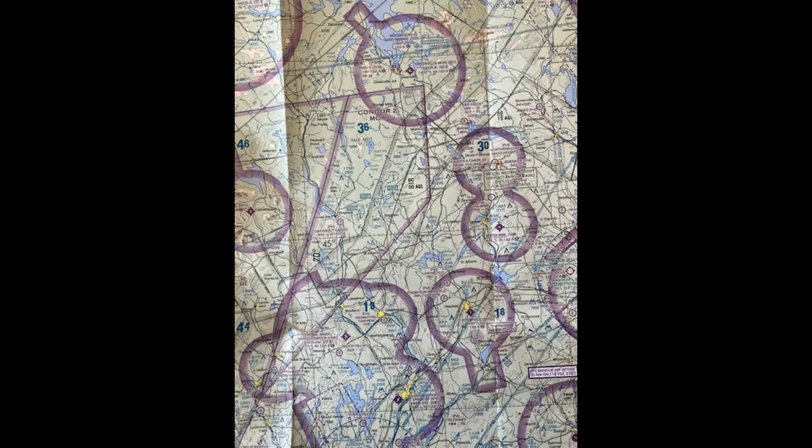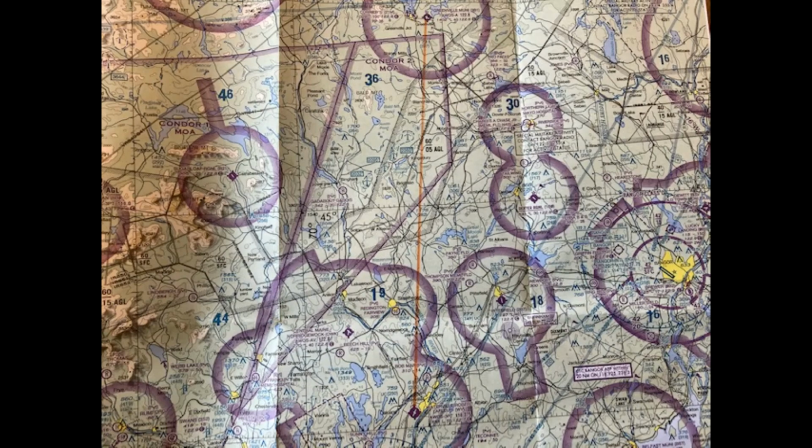So, here we go. I'm planning a flight from Waterville at the bottom of the page to Greenville at the top. Again, I'm not going to go over any details about route selection. You're going to have to talk to your own CFI about that. I'm just going to draw a straight line. So here's my line. I drew it with the edge of my plotter point to point, and I traced it over with a highlighter so that I could see it a little easier.